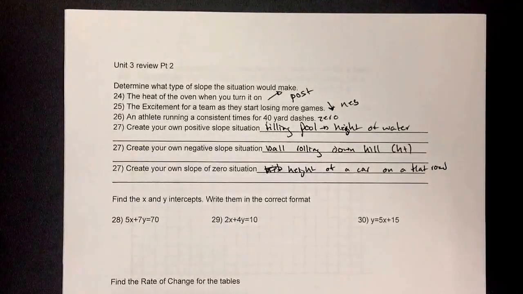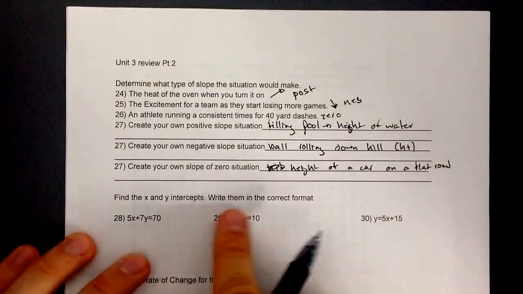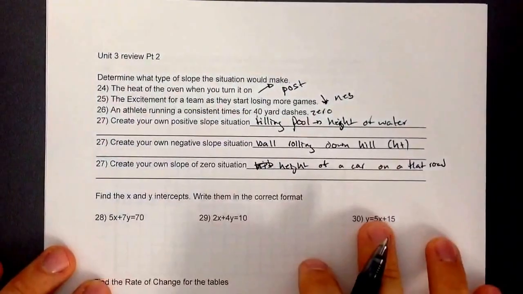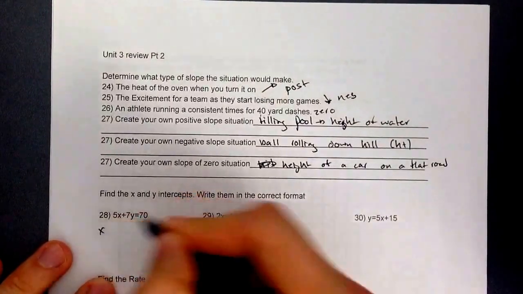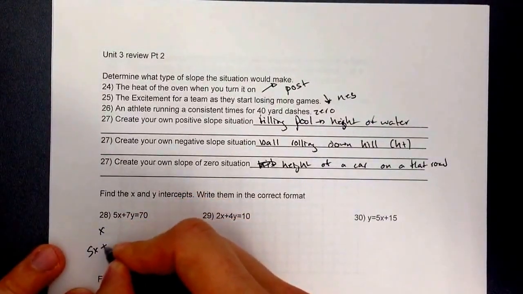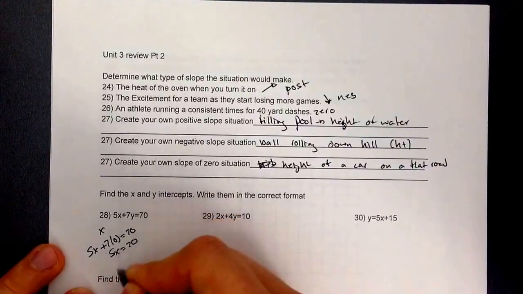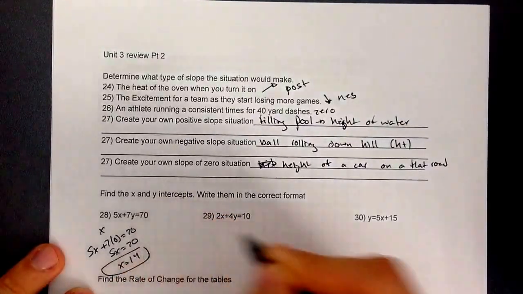Very last one. We've got x and y intercepts. Now, the process does not change, but the look will change from time to time. For my x-intercept, I know y is 0, so 5x plus 7 times 0 is equal to 70. It's going to give us 5x is equal to 70. X is going to be equal to 14.